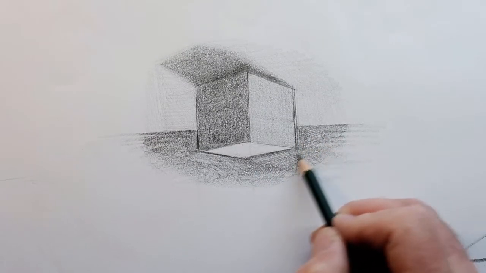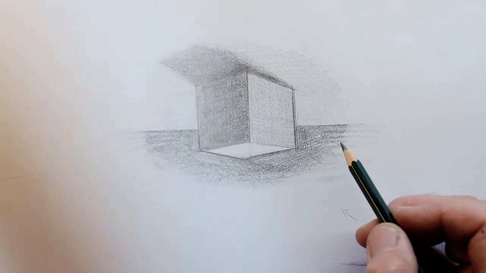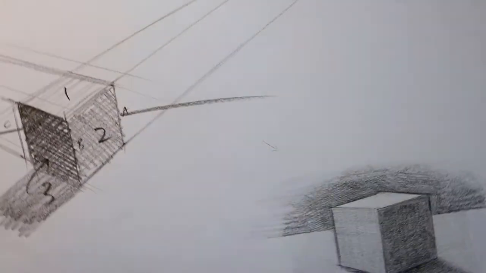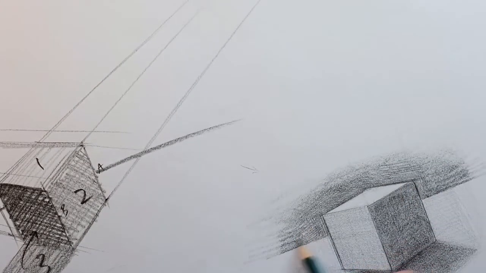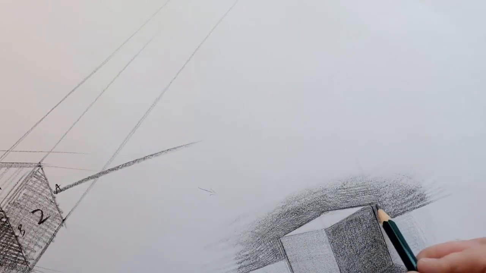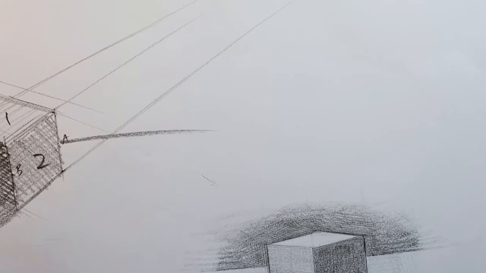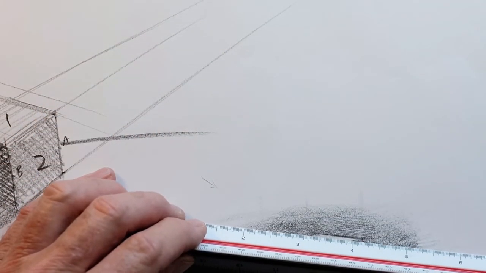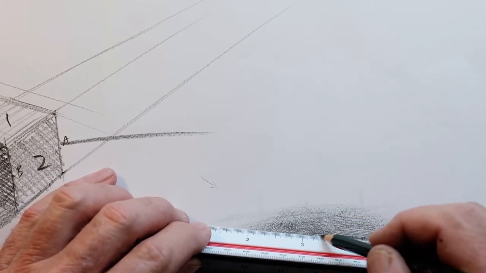So I suppose feel free, you know, to finish off your drawing in a way that's pleasing to you, as long as it's predominantly using tone to make your basic geometric form come to life. Yeah, I can see that that's a little bit high through there. Just drop it down a little bit.